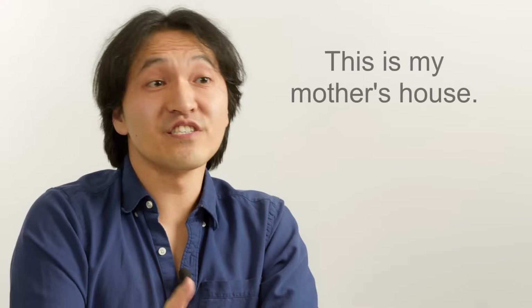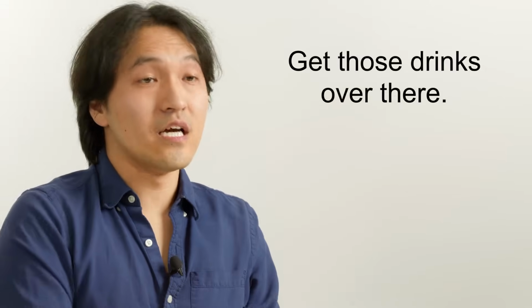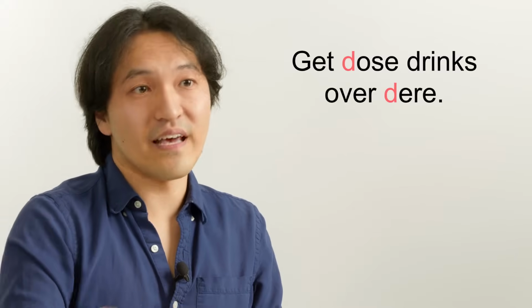Here are 2 sentence examples. In the standard American accent, you might say, this is my mother's house. But with a Chinese accent, it would be more like, dis is my mudder's house. In the standard American accent, you might say, get those drinks over there. But with the Chinese accent, you would say, get dose drinks over dere.